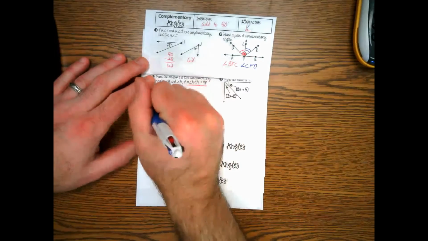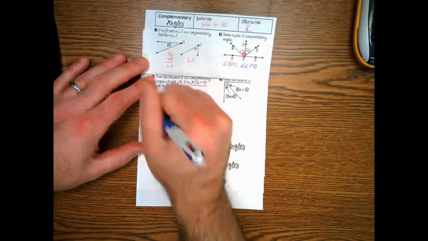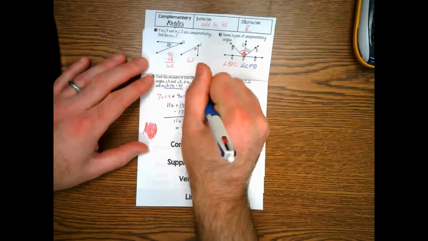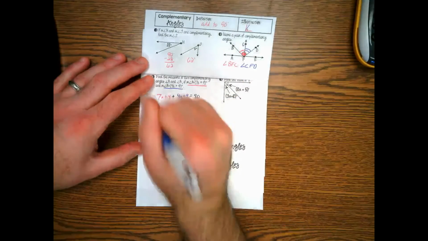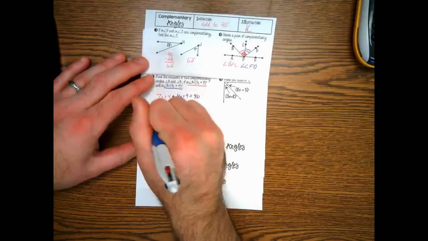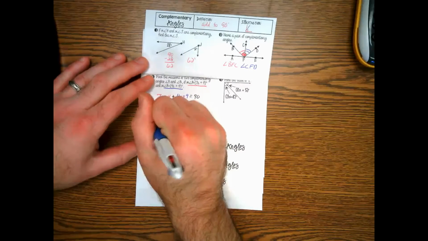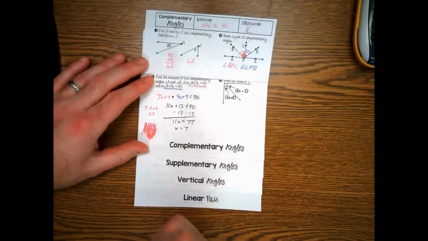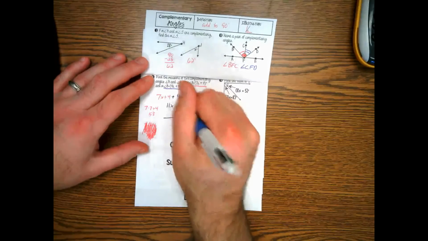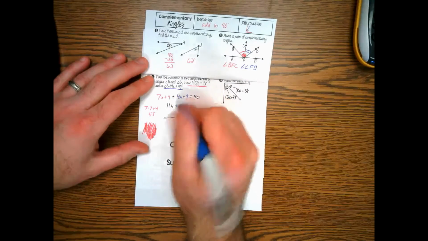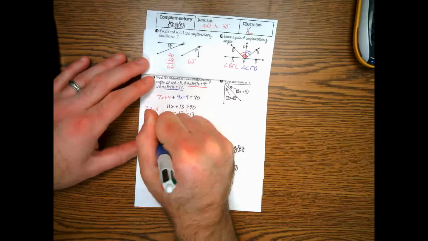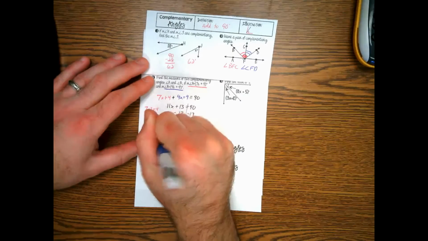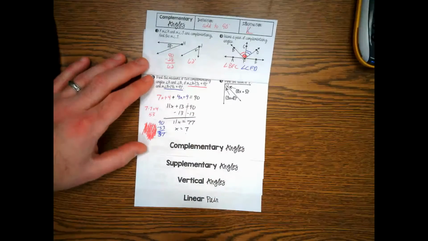Don't mind that. So what I was saying is that we can take this x equals 7, put it in up here wherever we see an x. So 7 times 7 plus 4, that's 49 plus 4, that's 53 degrees. That must mean the other one we could substitute in 4 times 7 plus 9, or we could just do 90 minus 53 to get the other angle. So 30, I almost made another mistake, 37 degrees.